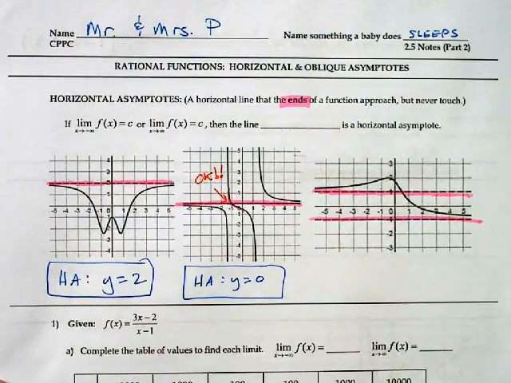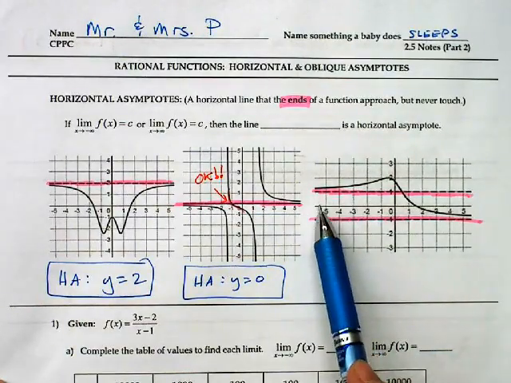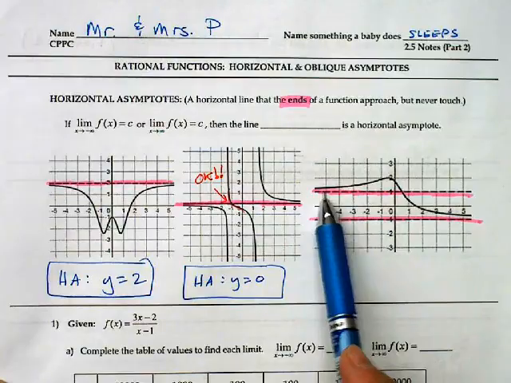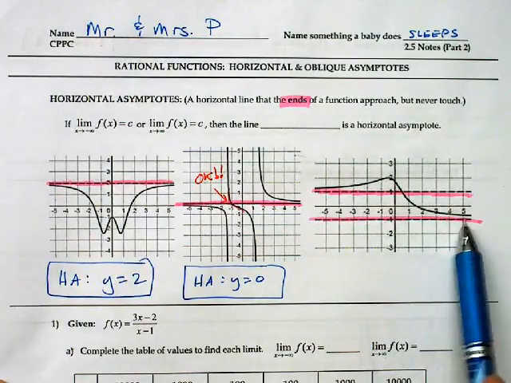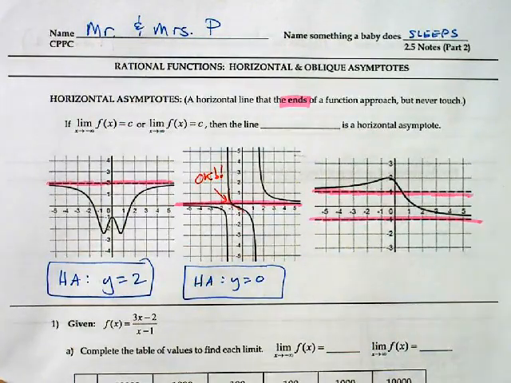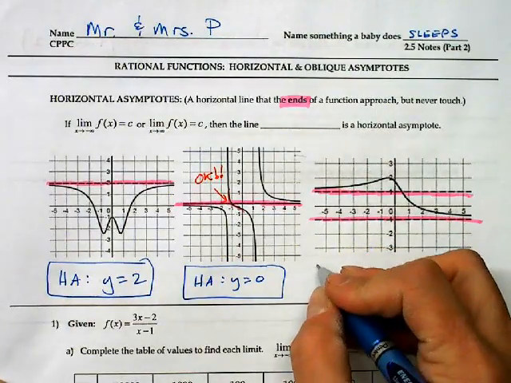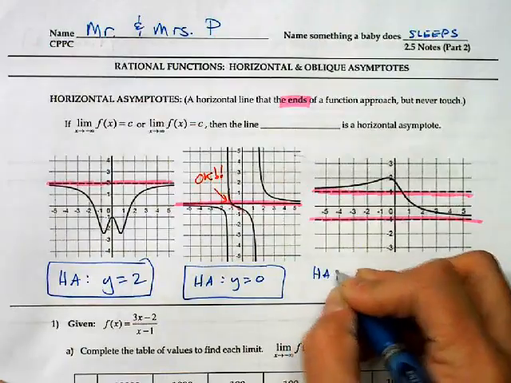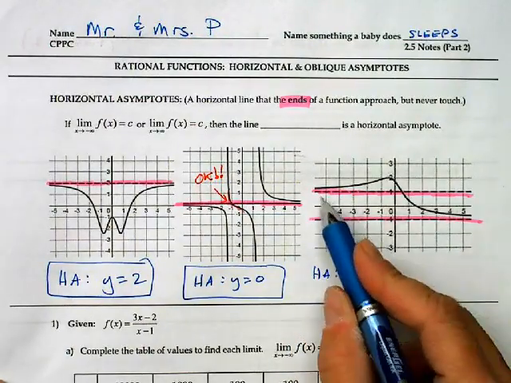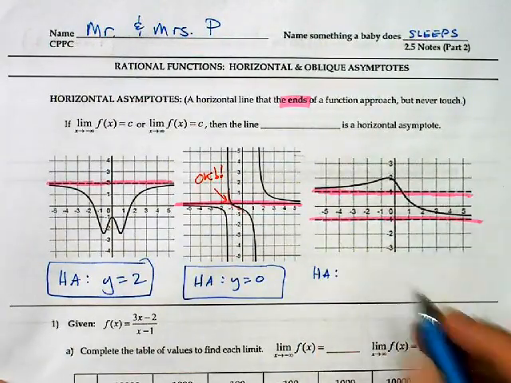All right, let's look at the third one here. We seem to have something a little bit different happening on the left than what we see happening on the right, and that's okay. So let's note for the horizontal asymptote, there are going to be two of them, one for the left side, one for the right side.